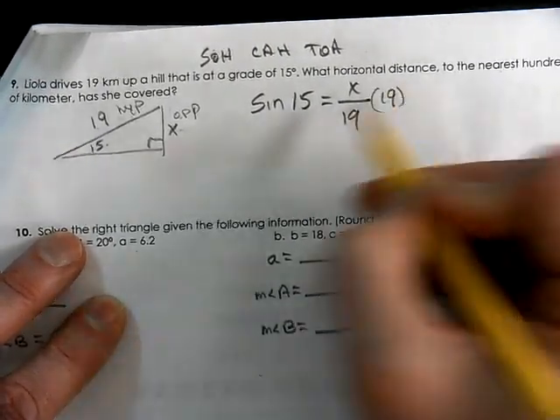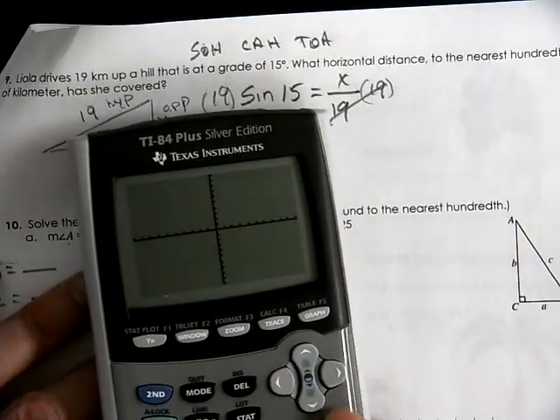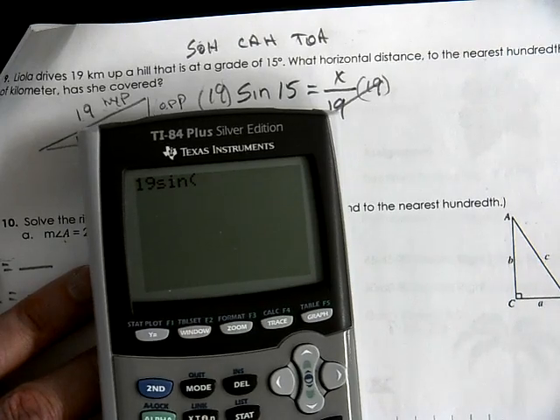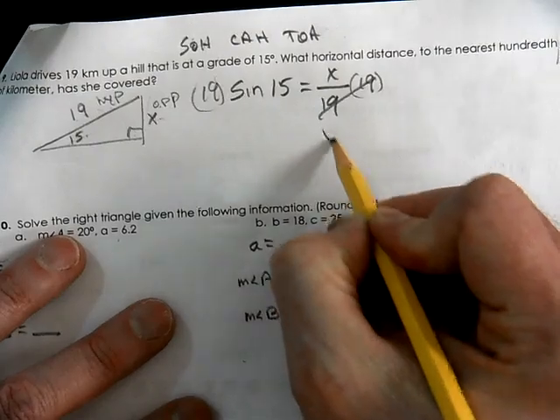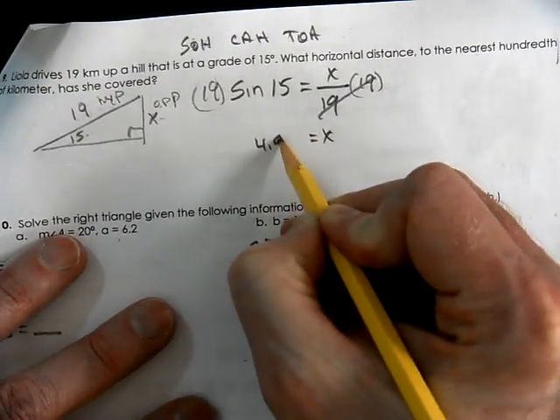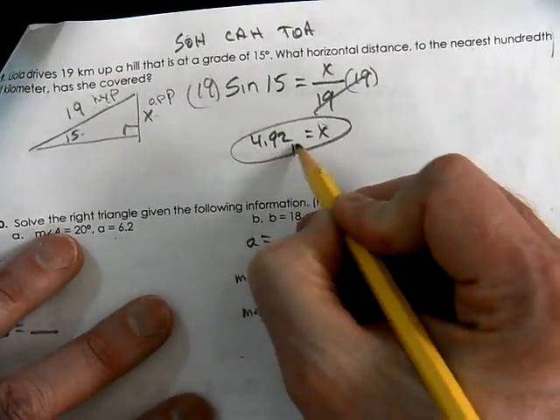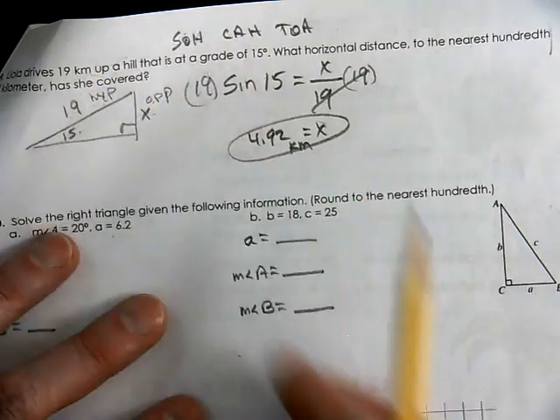We multiply by the denominator. So we get 19 sine of 15. So x is going to be 4.92. And those are kilometers, because our units were in kilometers.